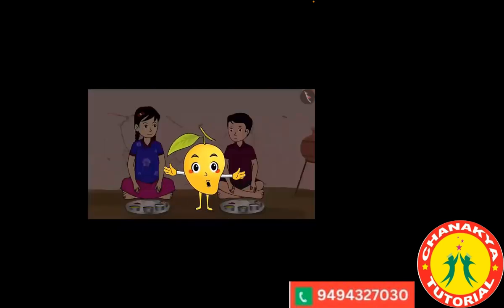Friends, it is very important to eat fruits to be healthy. All of you should eat at least 3 to 4 fruits every day.